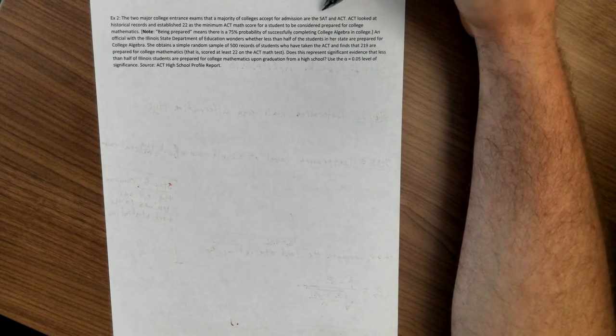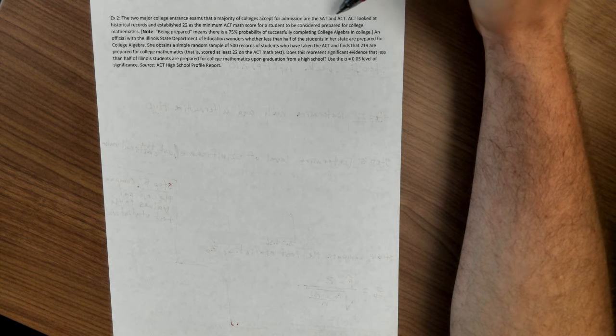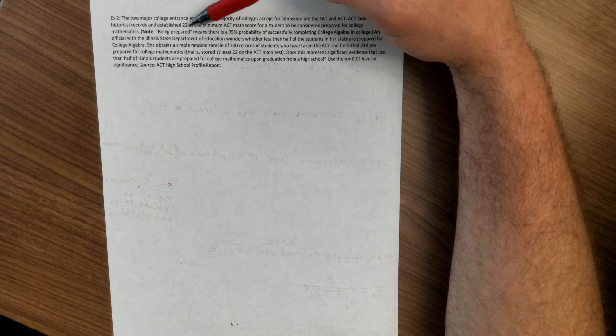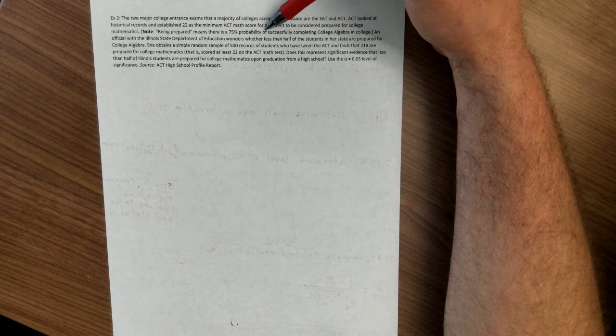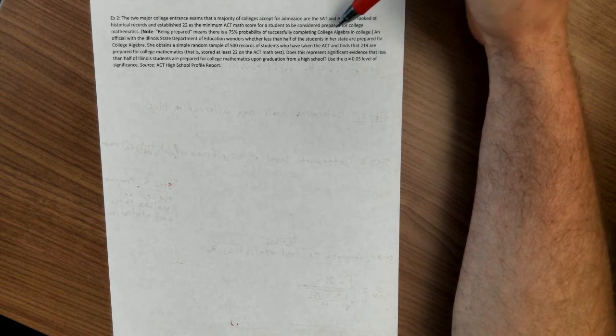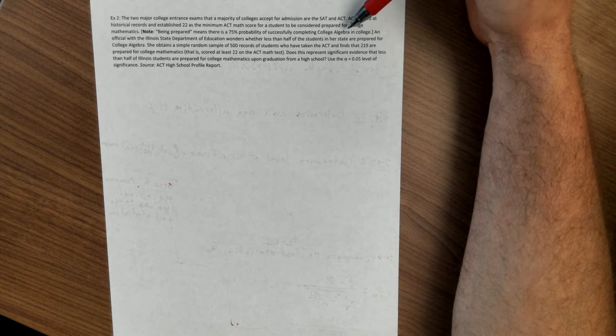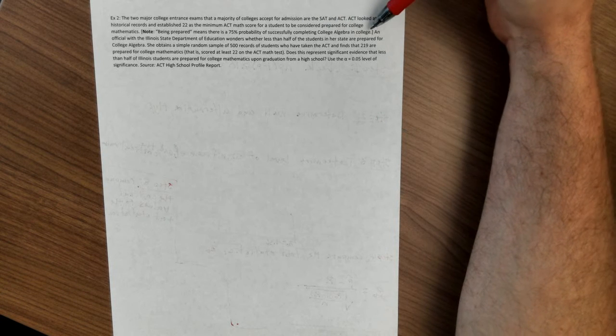All right, let's start over. The two major college entrance exams that a majority of colleges accept for admission are the SAT and ACT. ACT looked at historical records and established 22 as the minimum ACT math score for a student to be considered prepared for college mathematics. Note, being prepared means a 75% probability of successfully completing college algebra in college.